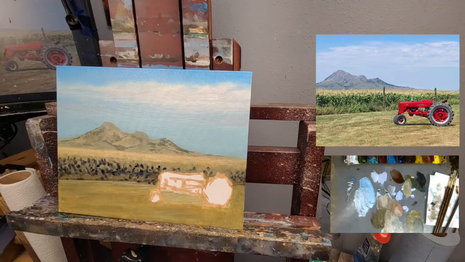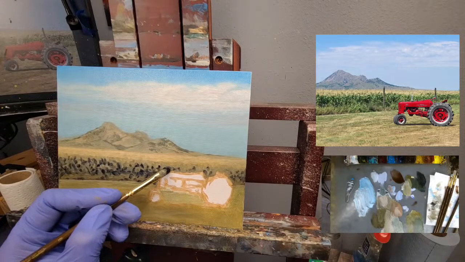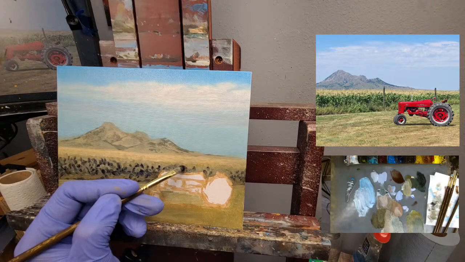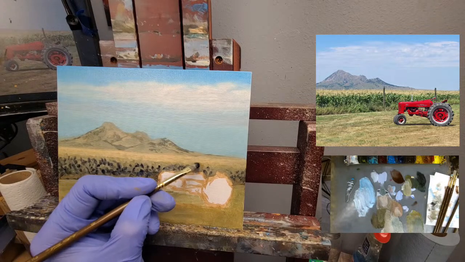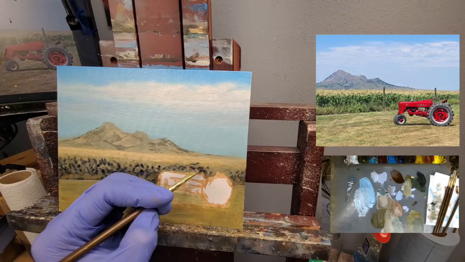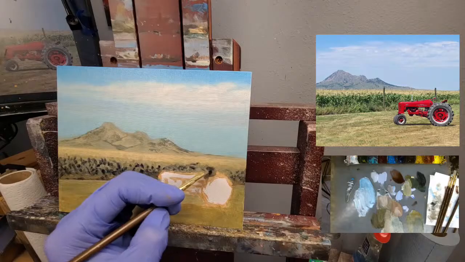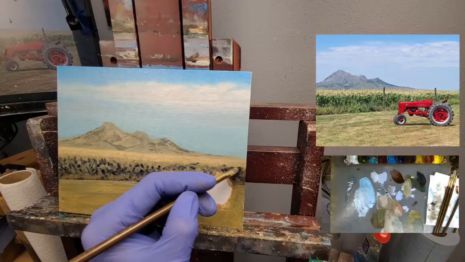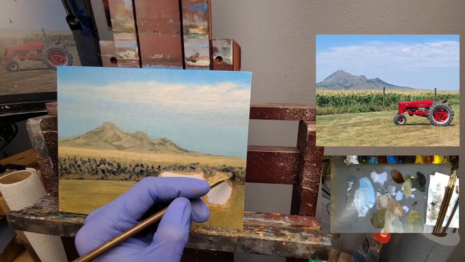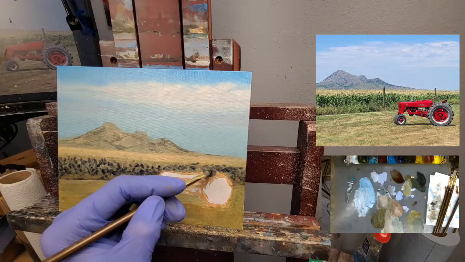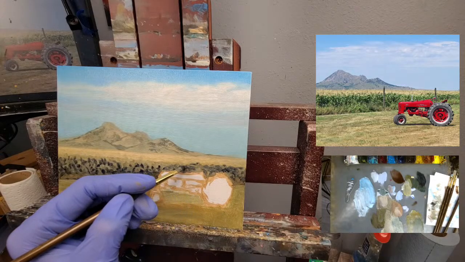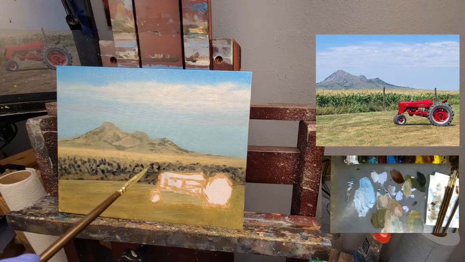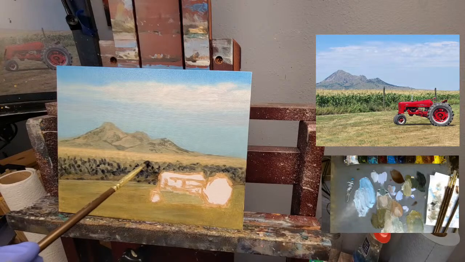Now, let's see. Out here, we need to flatten the pattern the further it gets away from us. And also back here.